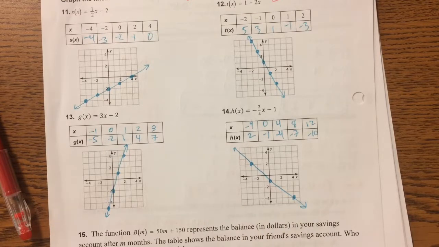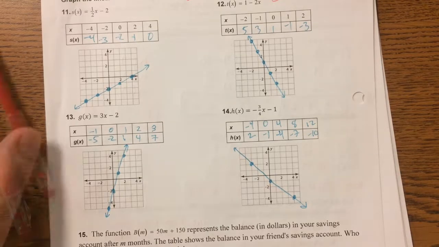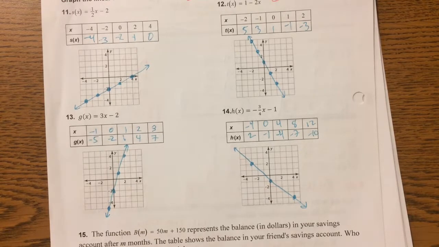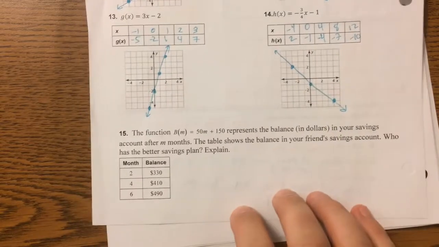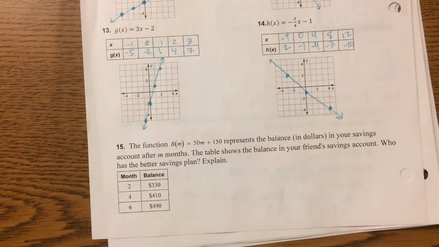So any questions about graphing from an equation? So let's look at the last problem here, number 15. It says the function b of m is equal to 50m plus 150. It represents the balance in your savings account after m months. The table shows the balance in your friend's savings account.